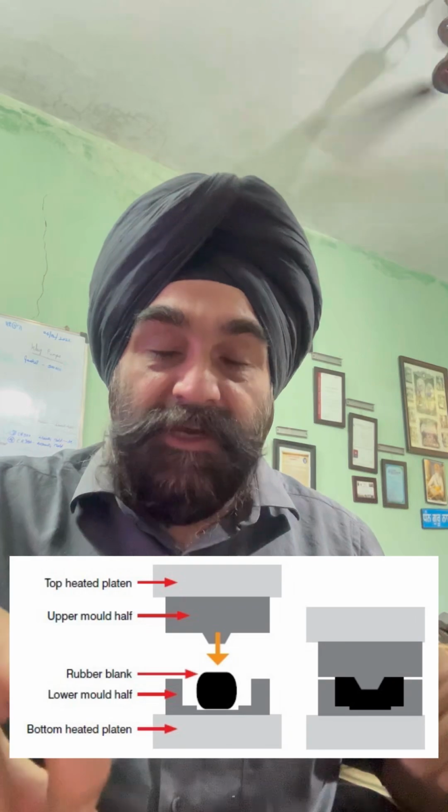preheated rubber is placed into it, the mold is preheated, and when the mold is pressed with the heat, the rubber gets melted and fills the cavity because of the pressure. And when we open the mold after some time, whatever time is required for the curing, that is called the vulcanization process. When you open the mold, you get the desired cavity, and the excess material flows into the air vents or into the groove, that is a cutting groove.